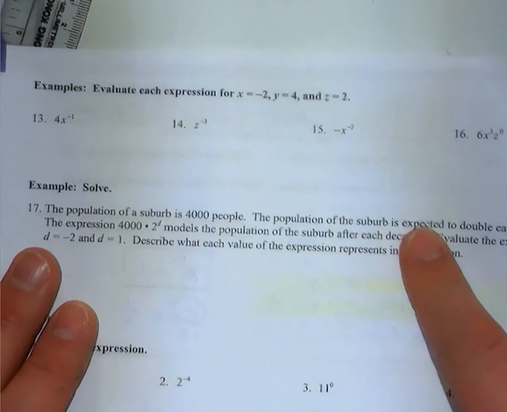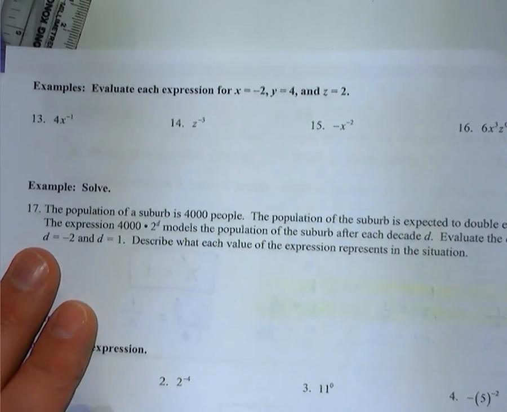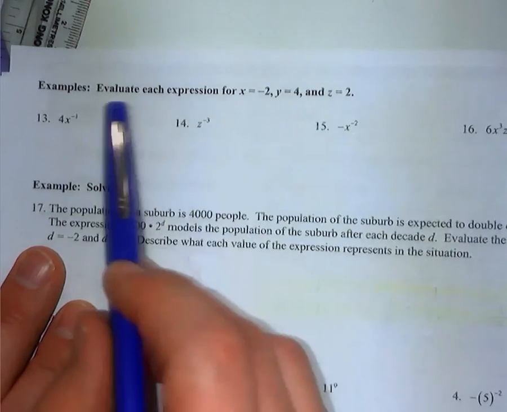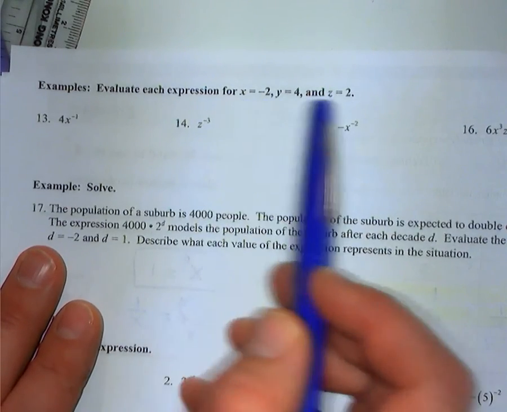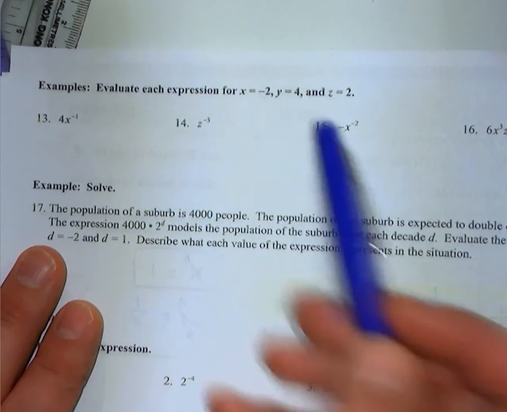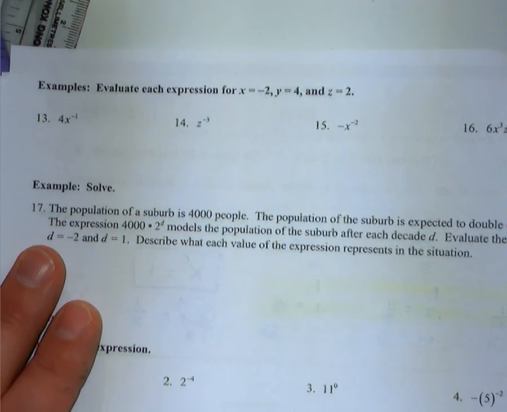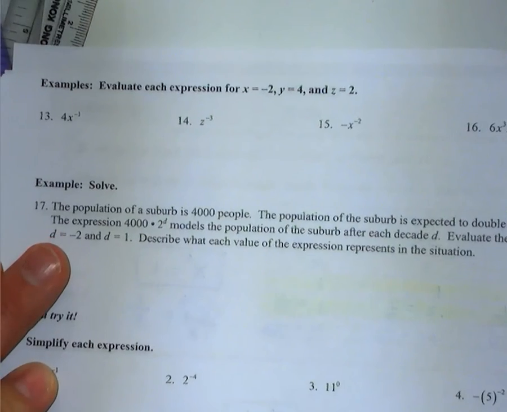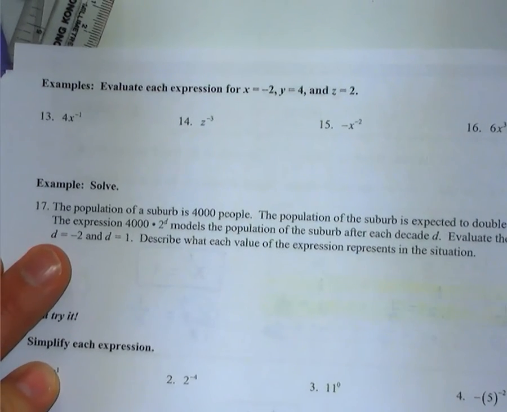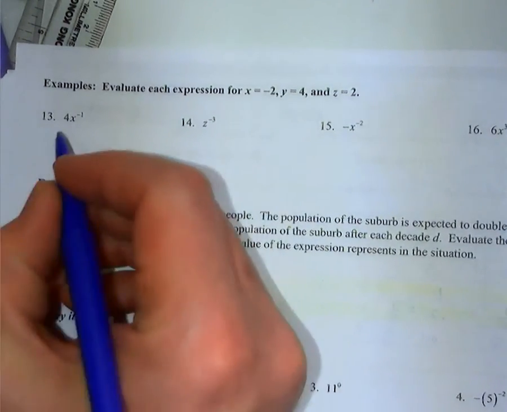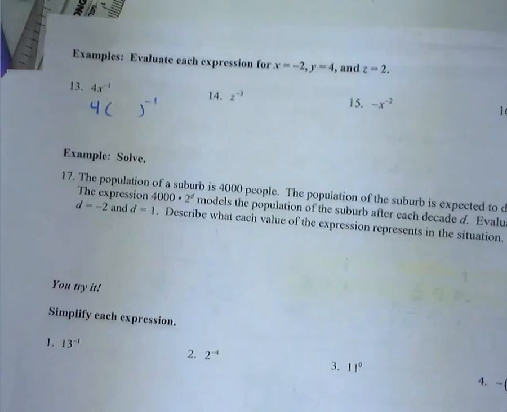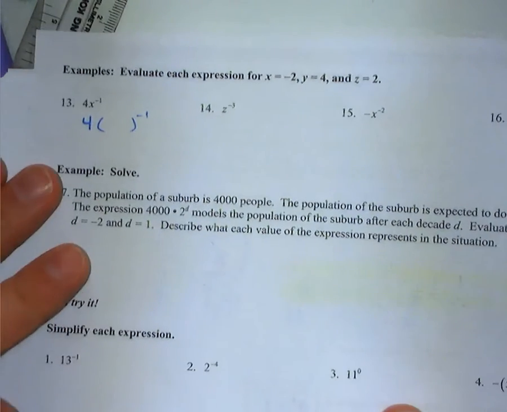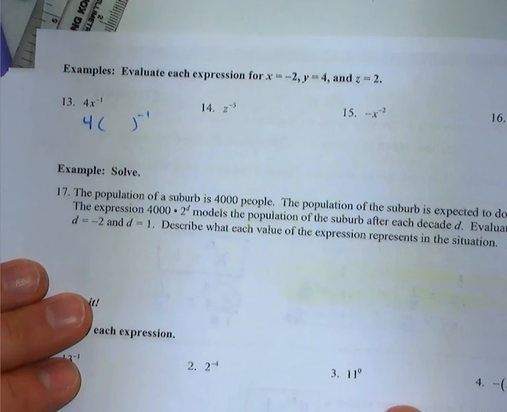All right, so now we're going to evaluate. If I look at 13, 14, 15, and 16, it says evaluate each expression, and they're giving us values for x, y, and z. So x is negative 2, y is 4, and z is 2. So all we're going to do is plug and chug and see what we get. As I take a look at number 13, we got 4, and then x to the negative 1st power. Well, we want to plug in x. What's x? That's negative 2.